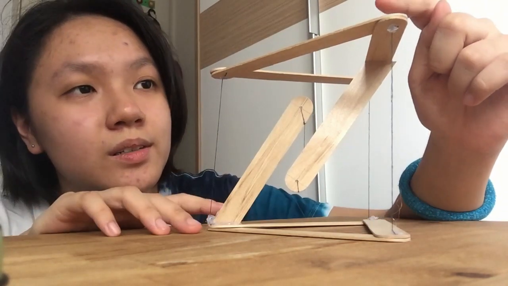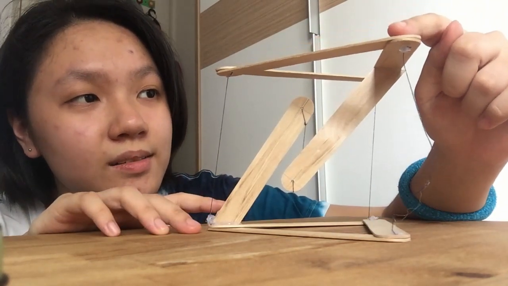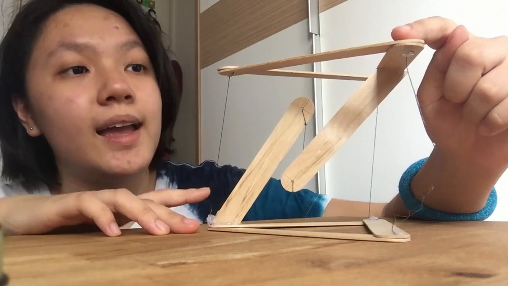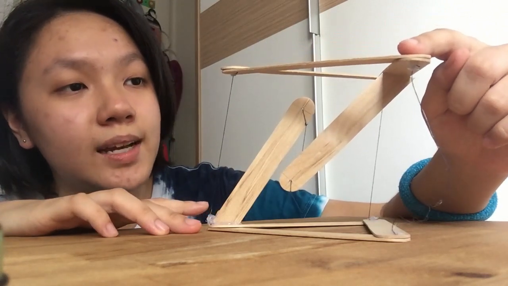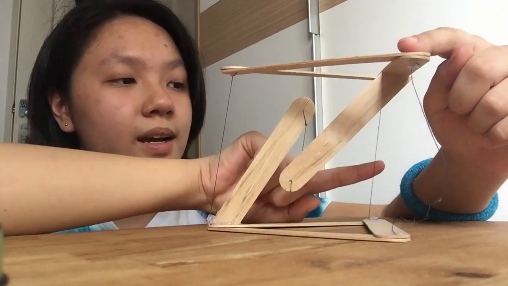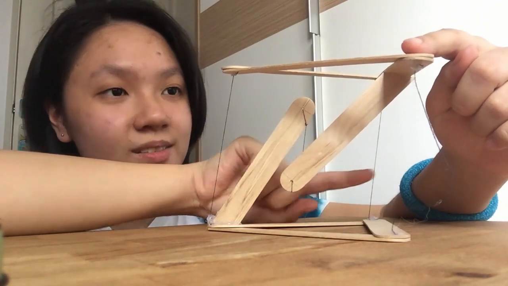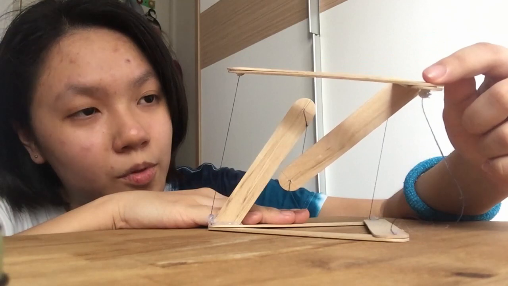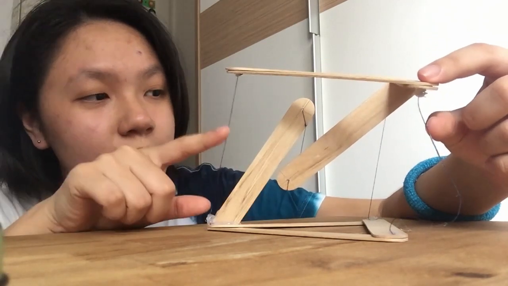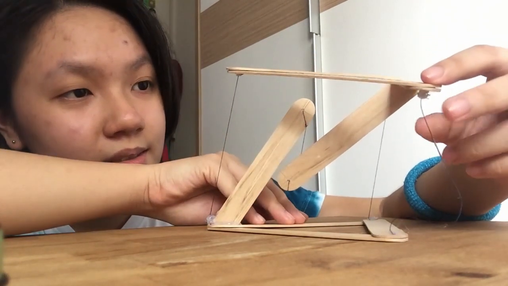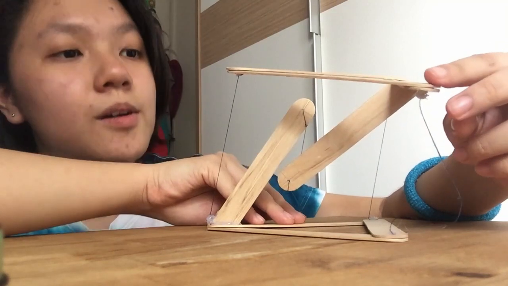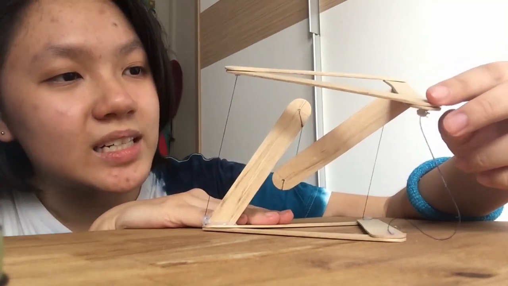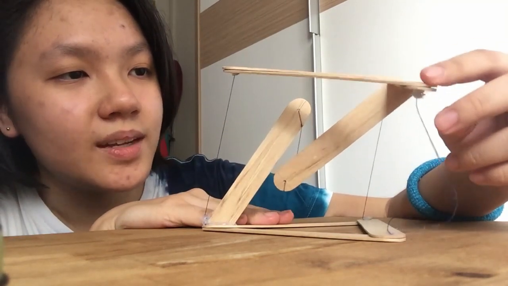Okay. As you can see, as I am compressing this side, these two strings are experiencing tension. The more I go down, the more these strings are being pulled. Okay, so now, what happens if I actually release this side?